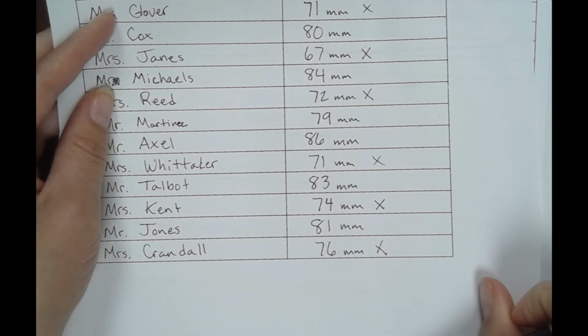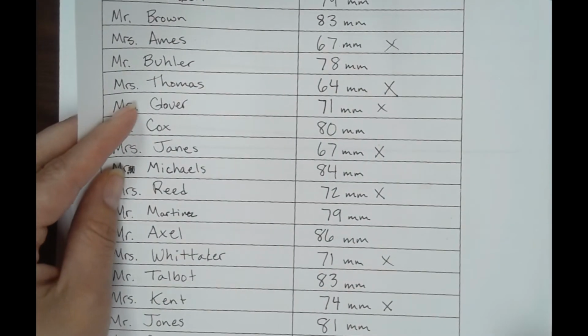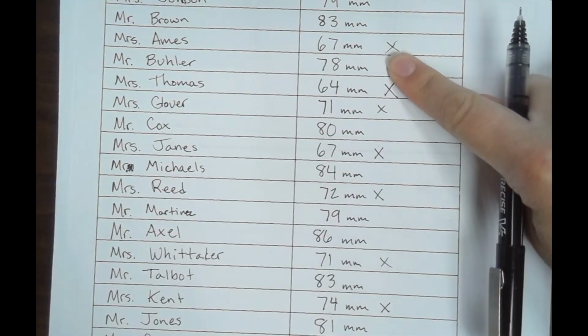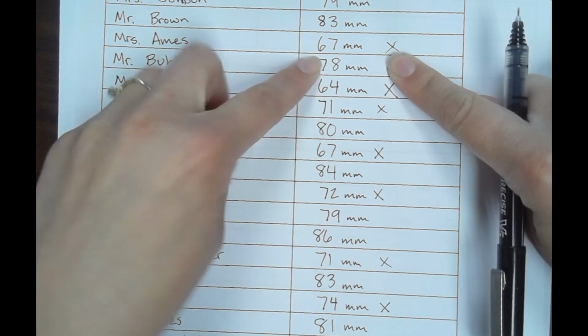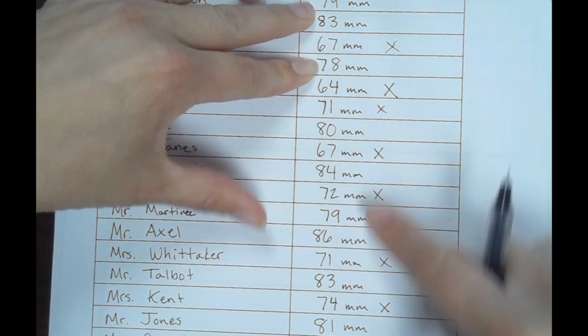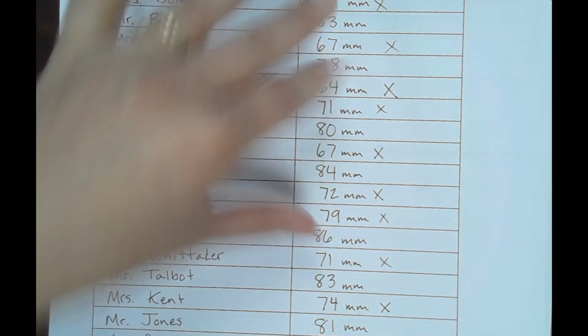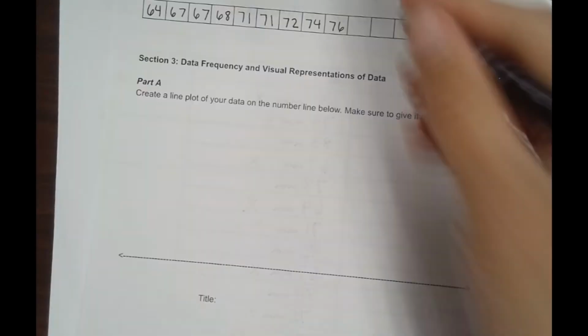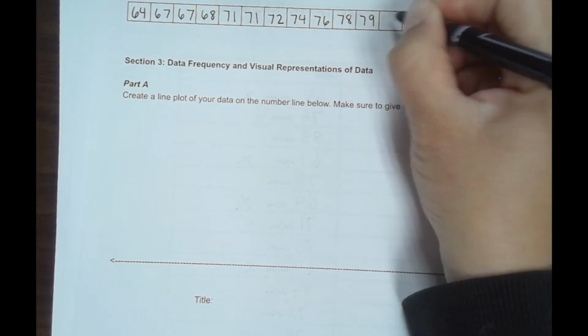Let's see what else we have. 77, I don't see a 77 on there. 78, there's one. I don't see any other 78s, but I saw 2 79s. So I'm going to do 1 78 and 2 79s.